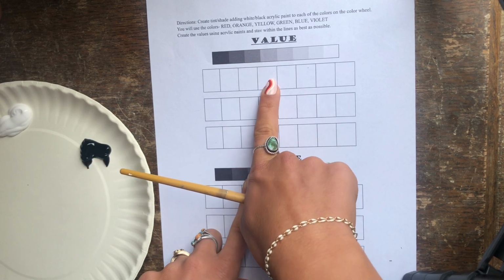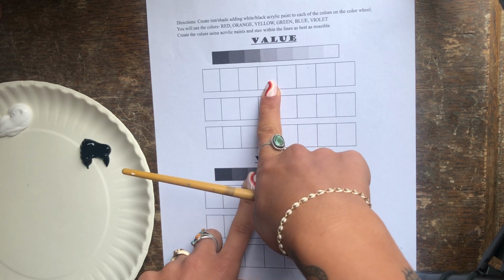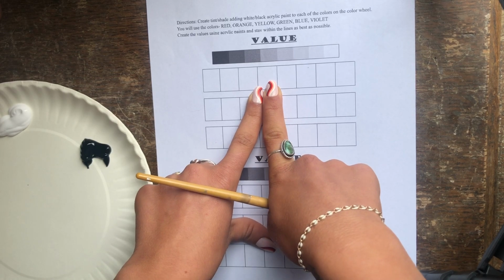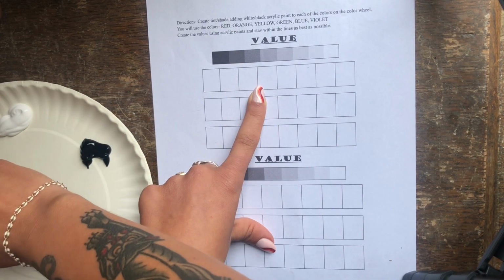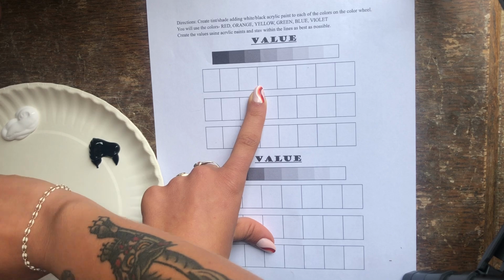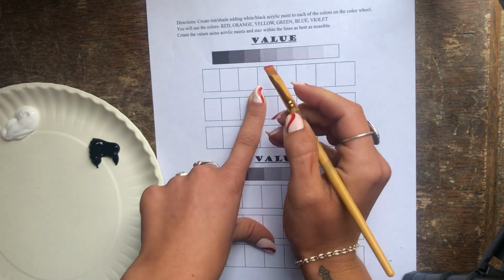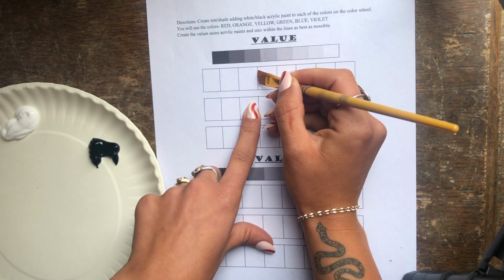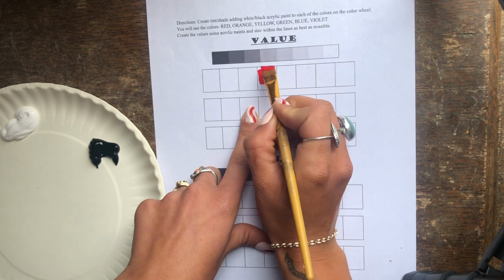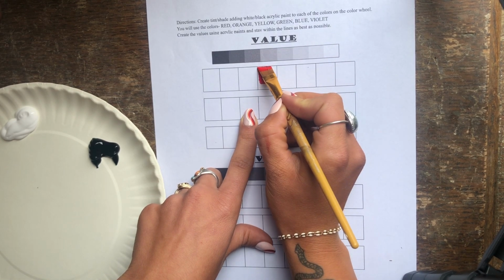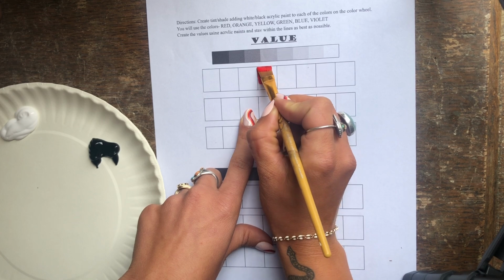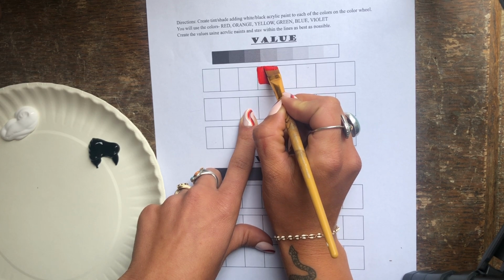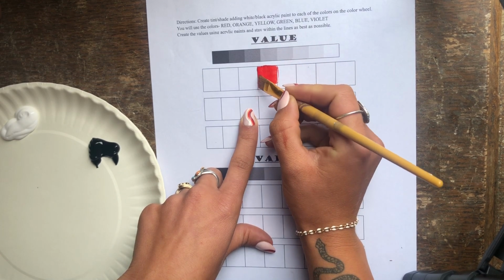I'm going to say that block 5 is going to be our primary color, okay? So you're going to take your paintbrush, and a little bit goes a long way. You can always add more. Try to be as clean as possible whenever you are painting. I personally really love these angled brushes because I think they get a nice crisp line.